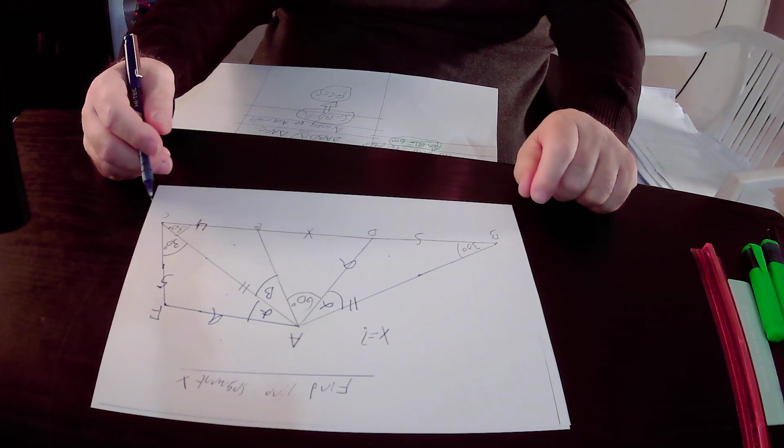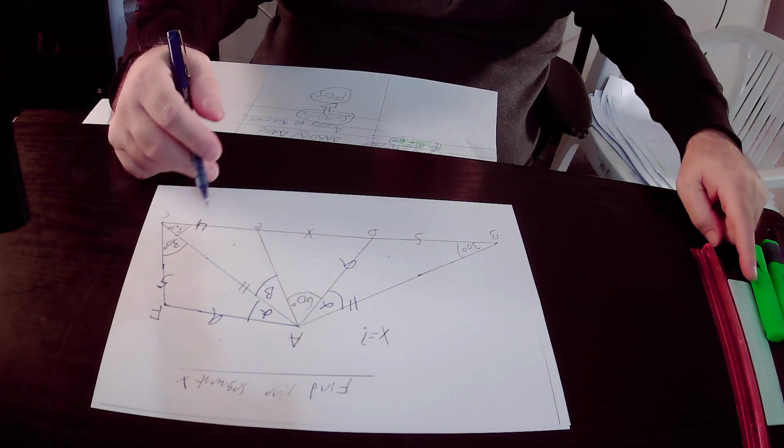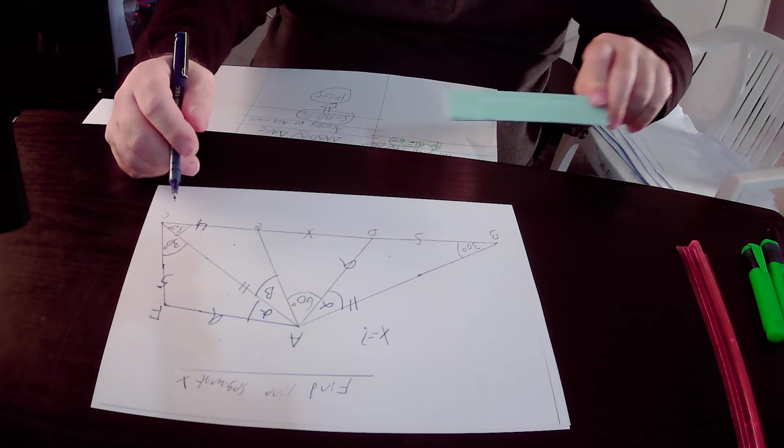In the next step, we join points E and F together by a straight line.